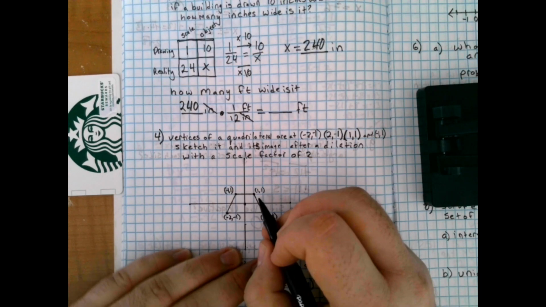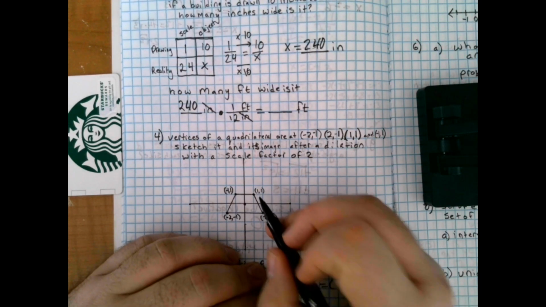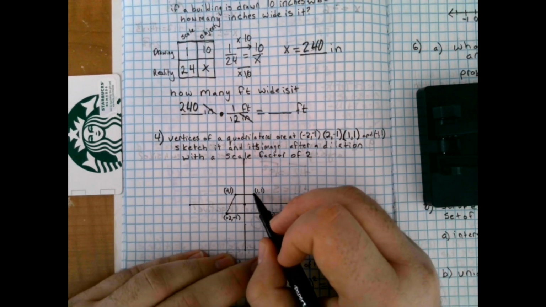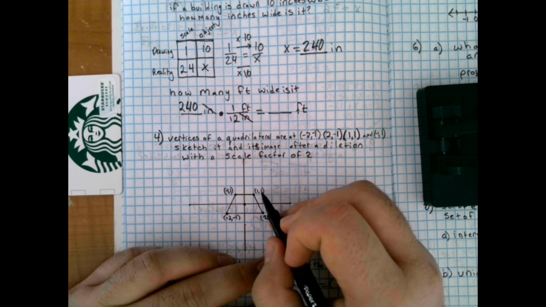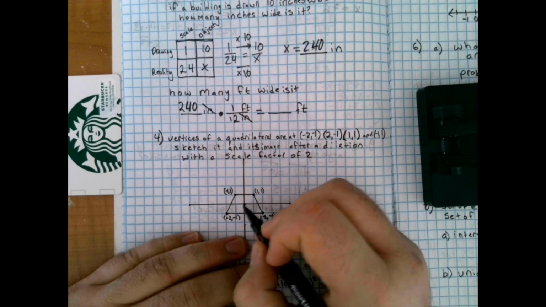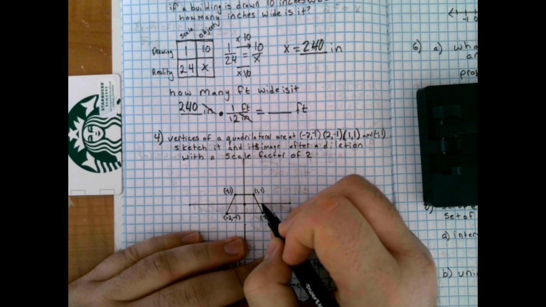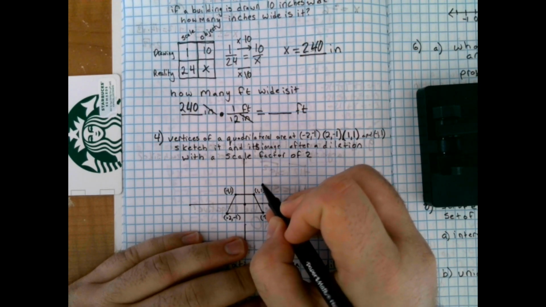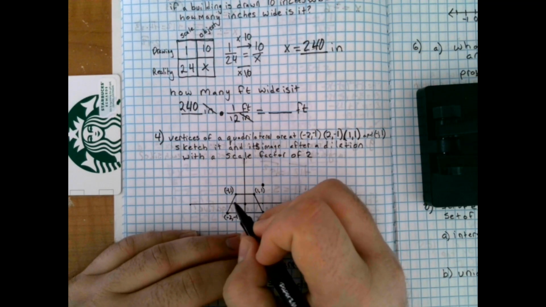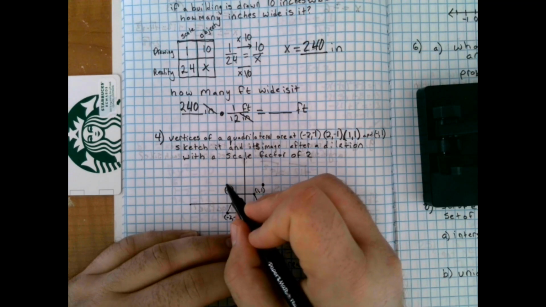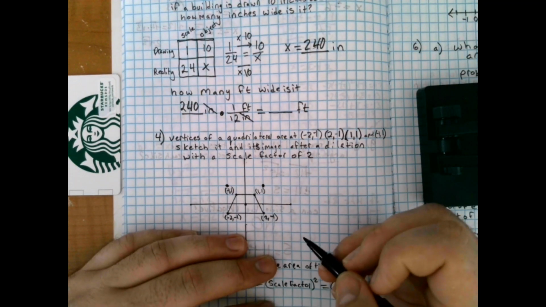So, (1, 1) is the easiest example. (1, 1) times 2. Well, 1 times 2 is 2, and 2 times 1 is 2. So instead of being at (1, 1), we're going to be at 2 over and 2 up. Now, (-1, 1) times 2 is going to be (-2, 2), up over here.